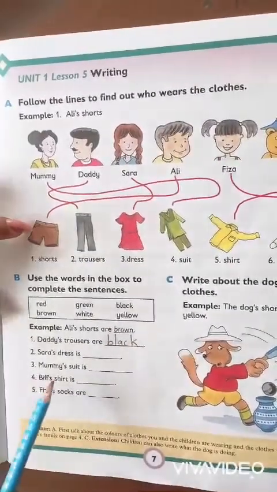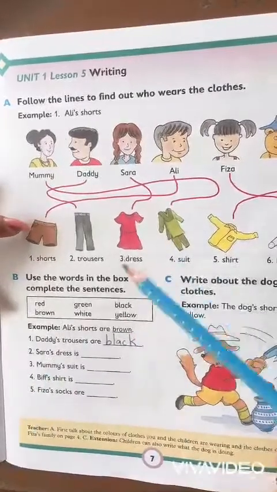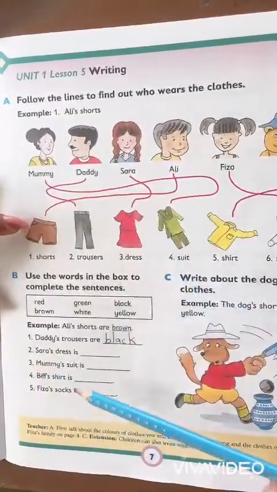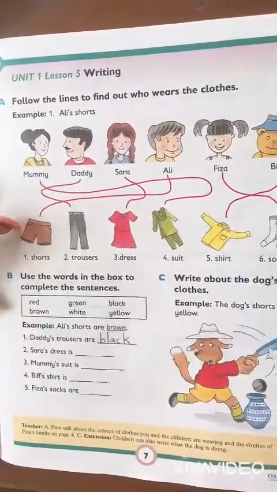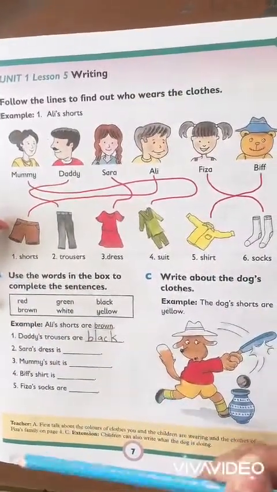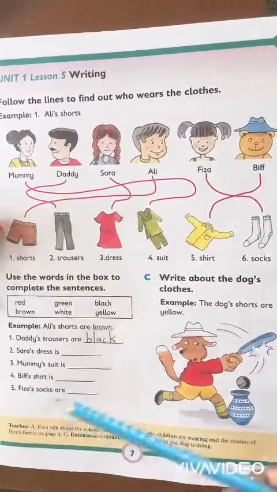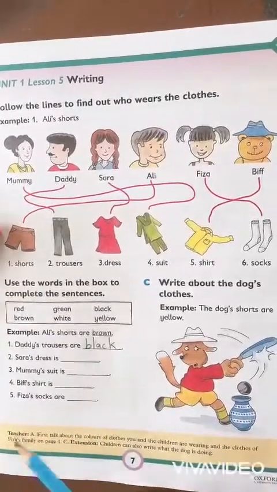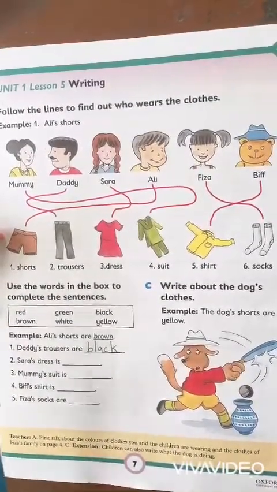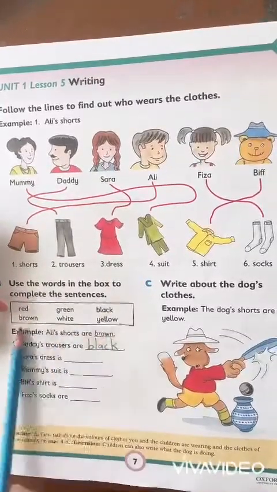Number 2. Sarah's dress is, now you have to look at this color. Mommy's suit is, while looking at pictures, you have to solve this. Biff's shirt is of which color, you have to write here. Number 5. Fiza's socks are dash. All colors are given here.